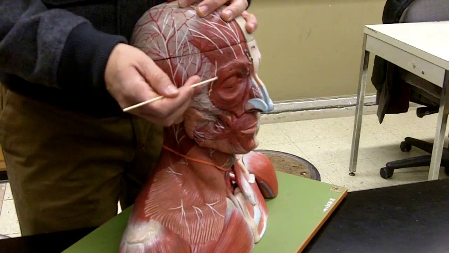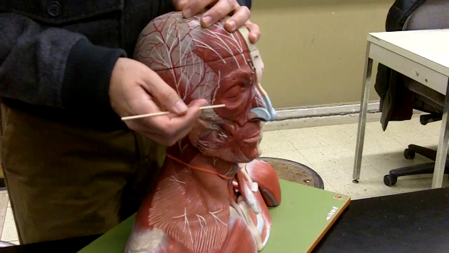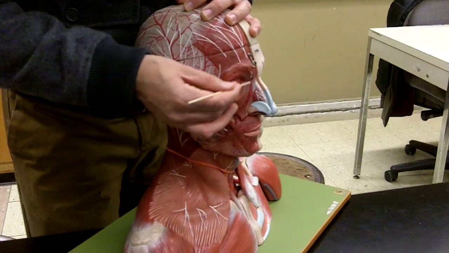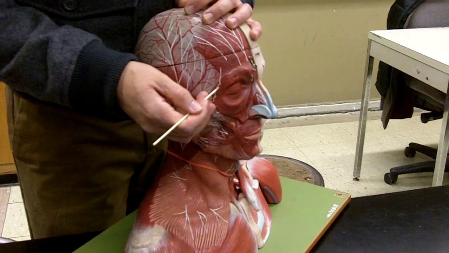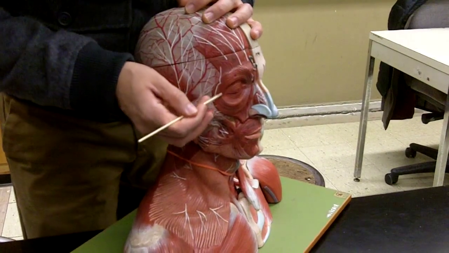This one right here is called orbicularis oculi. Okay, orbicularis meaning to orbit. So the muscle goes around, it orbits the oculi, eye. Oculi means eye. So orbicularis oculi.